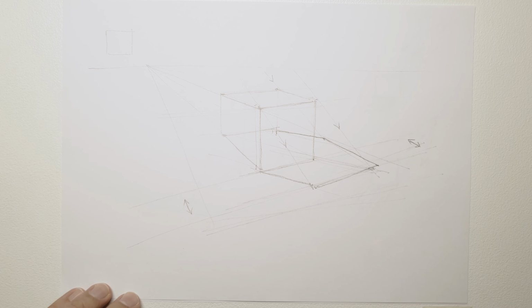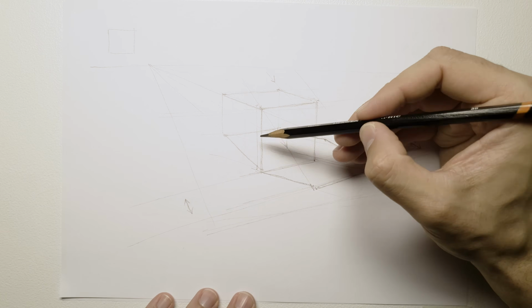So that way we've got a properly drawn shadow.